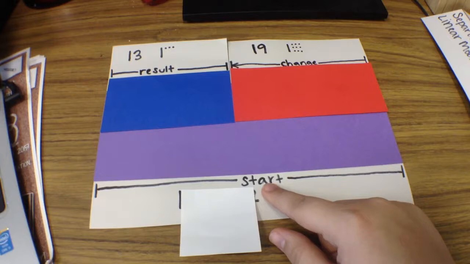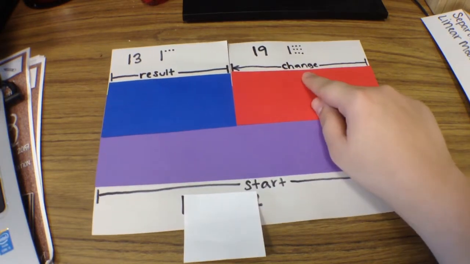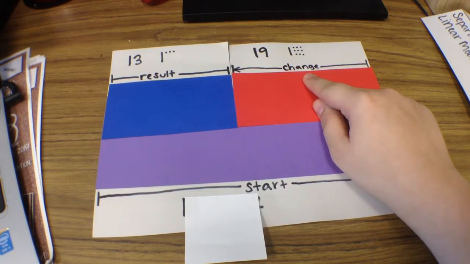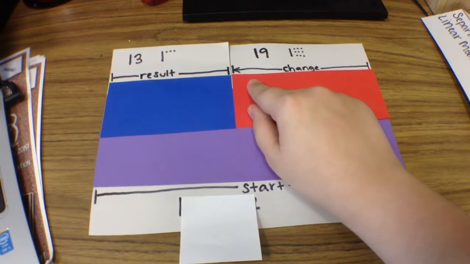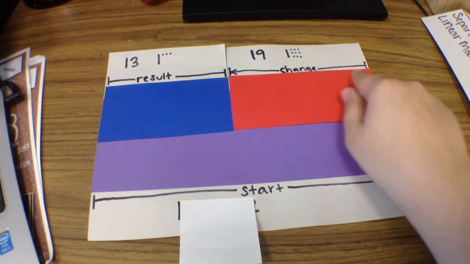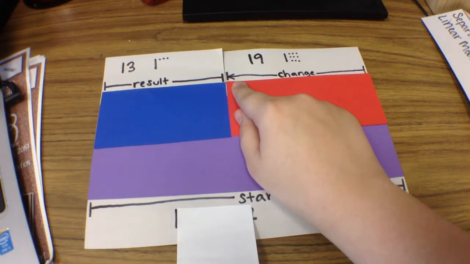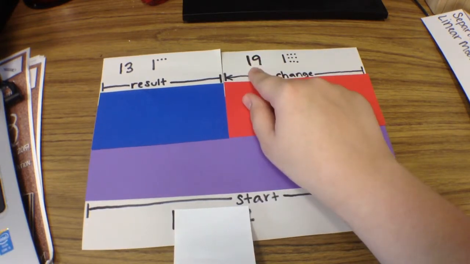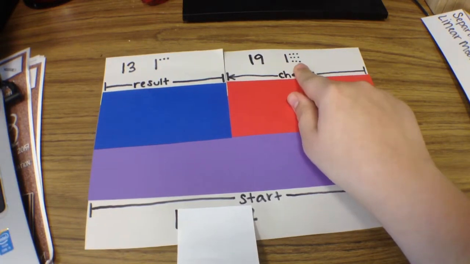Next, we have how many pencils John gave away. The red strip will represent this and we will label it change. When drawing the brackets, we will need to use an arrow instead of a line to represent that a change is taking place. Also, it will need to face to the left because in the problem it said that John gave away 19 pencils. So we'll need to show this with the arrow. Secondly, it says 19. That's the number that we need to have labeled here. That can be represented with 1 rod and 9 blocks.